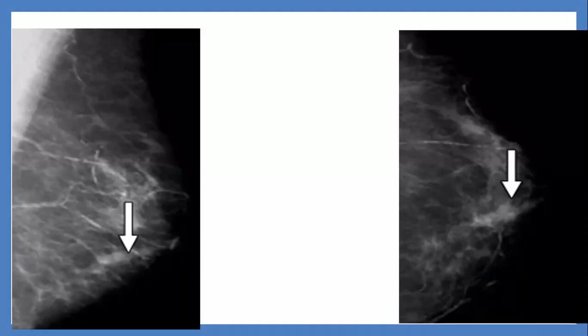Shows there is a retroareolar inner elongated mass connected to the nipple with nipple retraction.